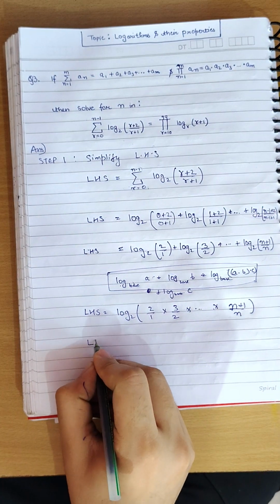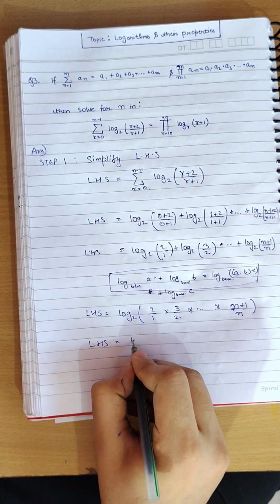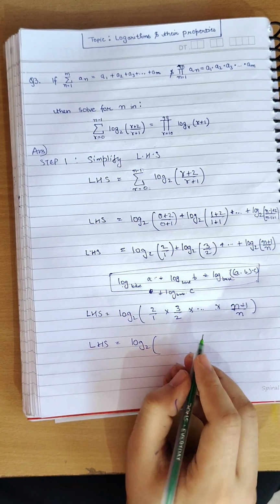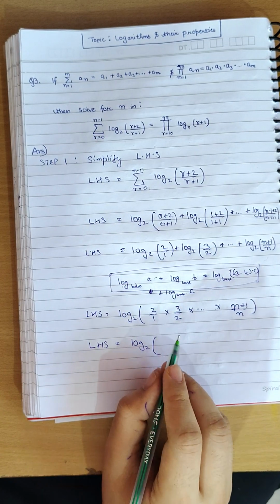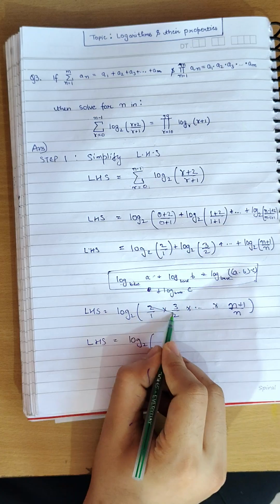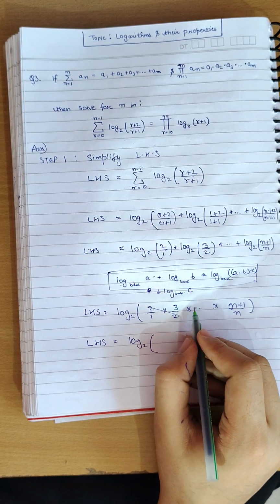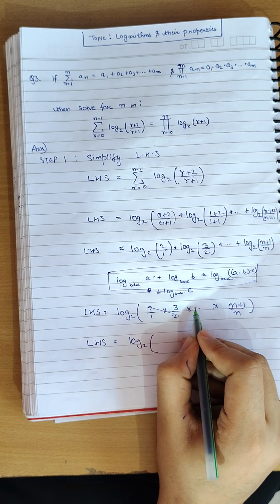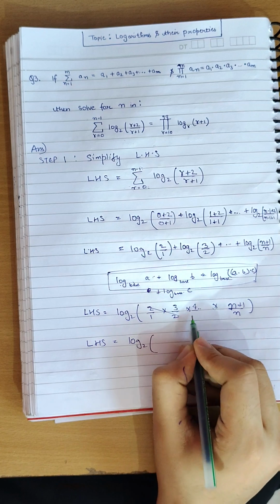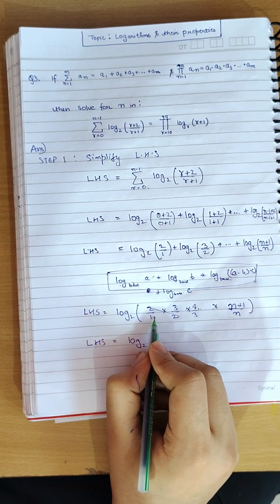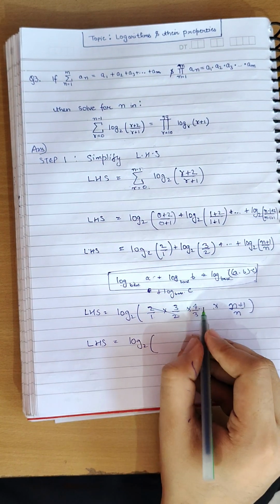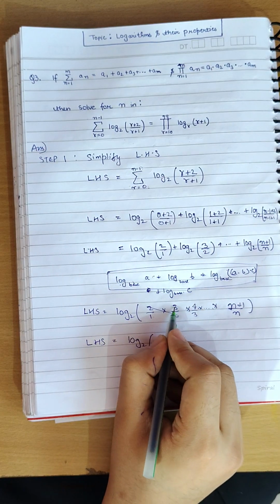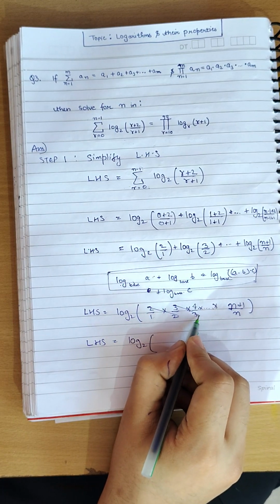Okay, so LHS is equal to log 2, and we can identify a pattern over here. 2 upon 2 is cancelling. If you try to write the third term, it will be 4 upon 3. So 2 upon 1, 3 upon 2, 4 upon 3, and we can see that this 3 and 3 are also cancelled.